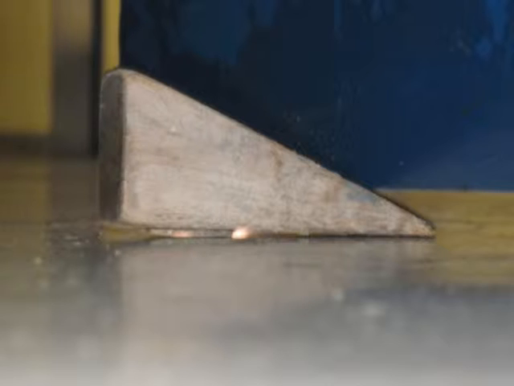Let's test your knowledge. Since a wedge is a simple machine that separates or pushes apart an object, would a doorstop be considered a wedge? If you said yes, you are correct. A doorstop is considered a wedge because it separates the door and the floor.